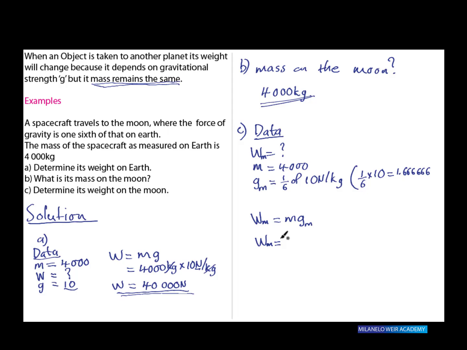I'll just put maybe up to 4 digits after the decimal point. 4,000 times 1.66667, right?